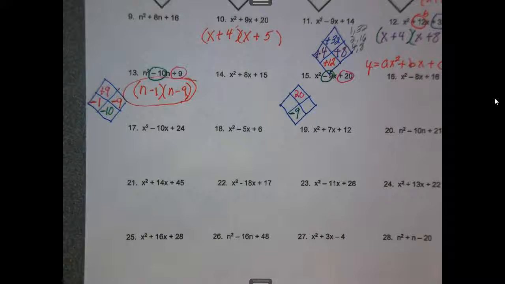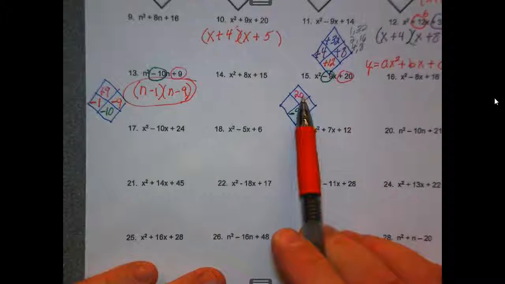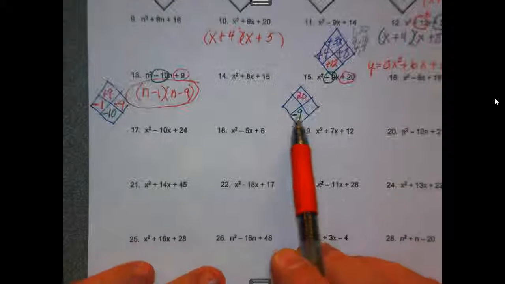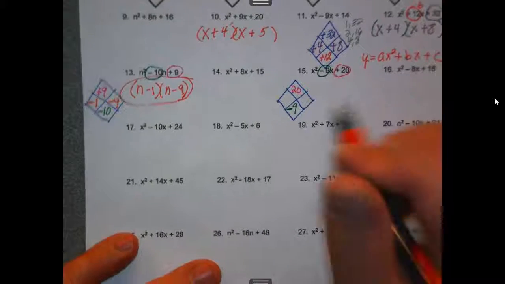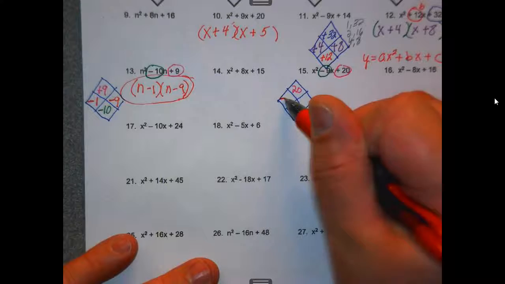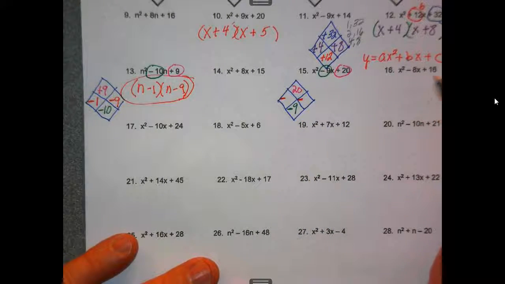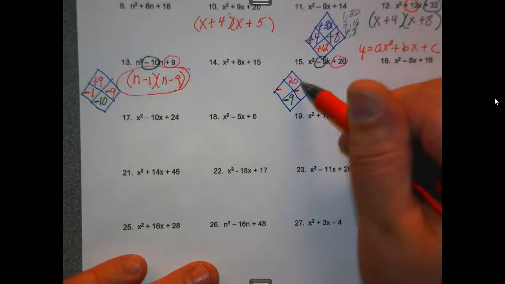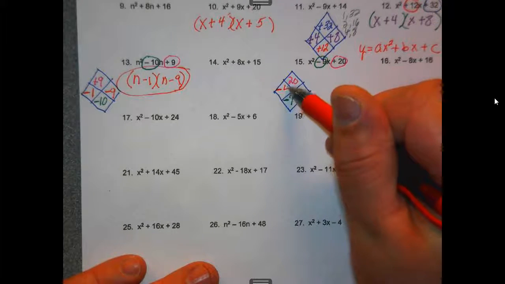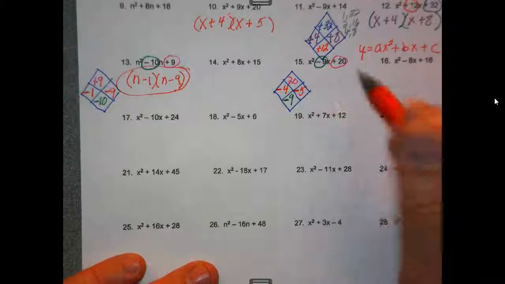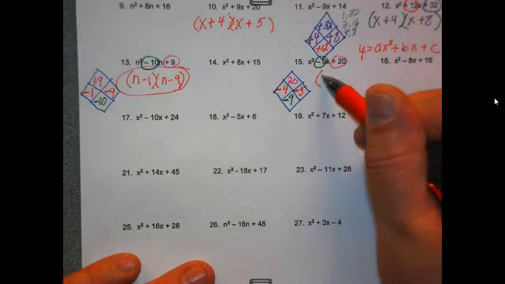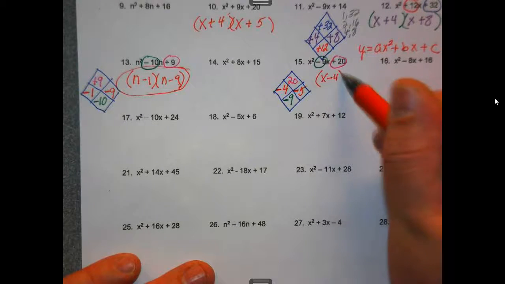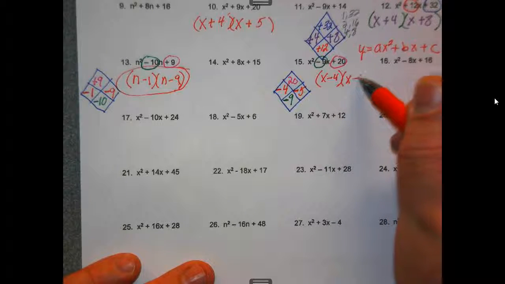All right, so I'm multiplying numbers together to get a positive 20 and add up to a negative, so they both have to be negative. And actually, we did this one. 4 and 5 add up to 9. So my factors are x minus 4 and x minus 5.